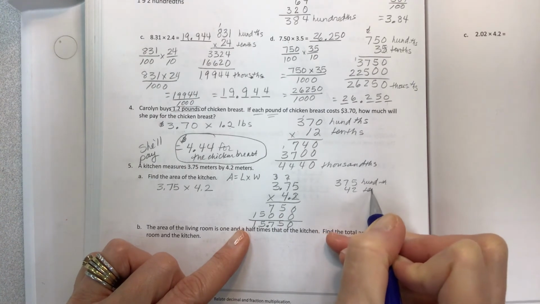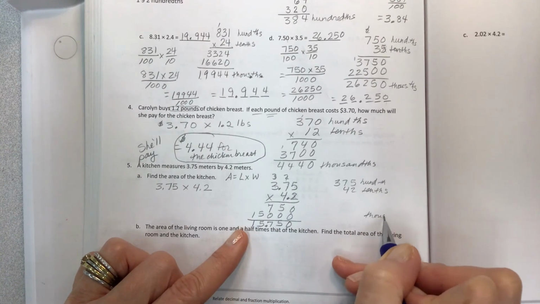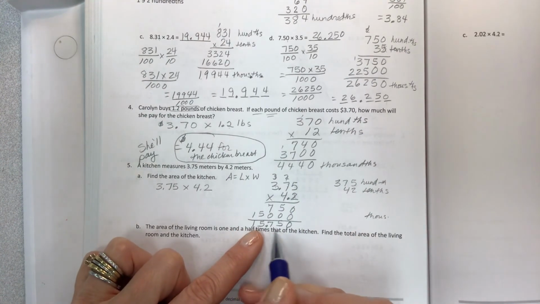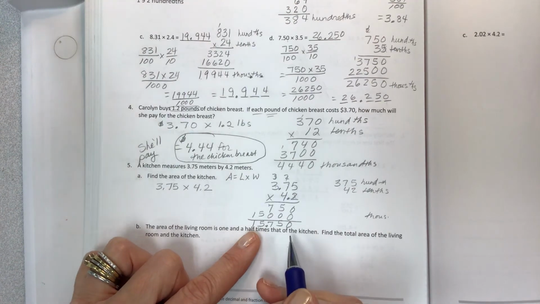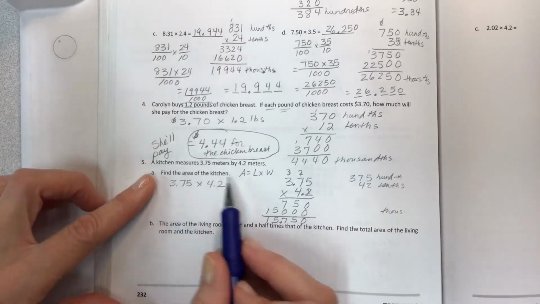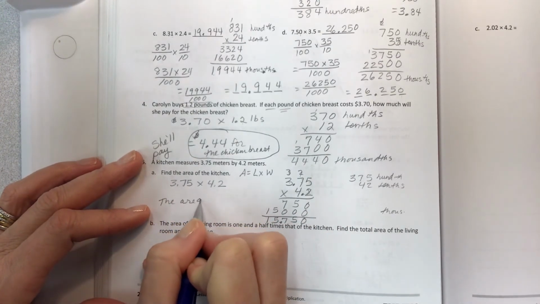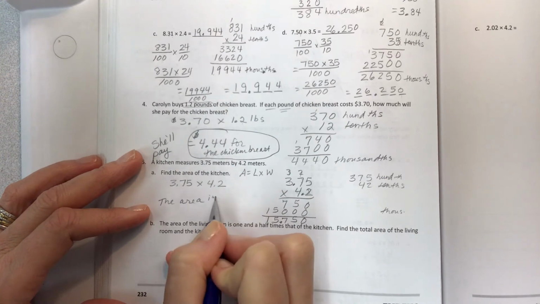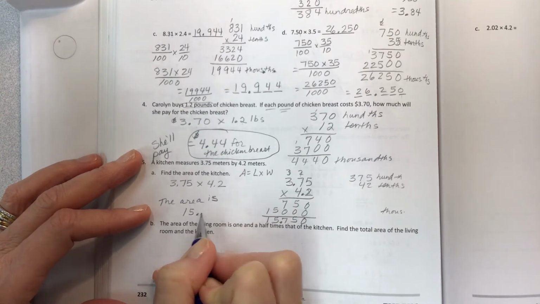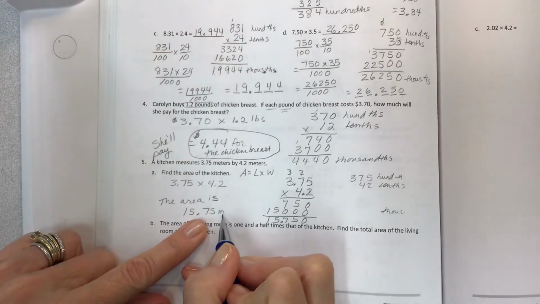Now I can sit here and do the 375 and do the hundredths, and I can do the 42 tenths, and I can carry this all out, and I'm going to label it thousandths, and I would end up with 3 places anyway because it's tenths, hundredths, thousandths. So that's what we have to do here, and the proper labeling is the area is 15.75.